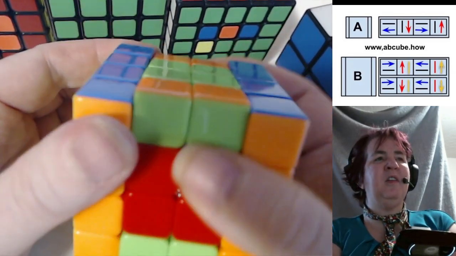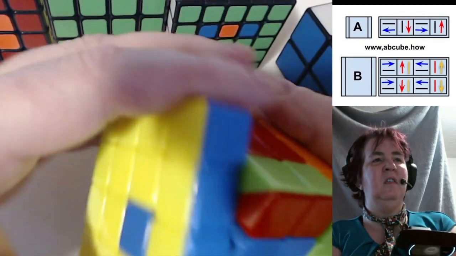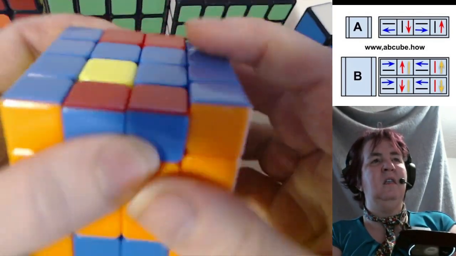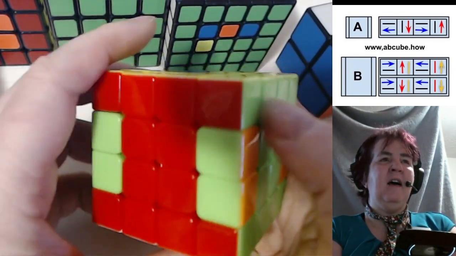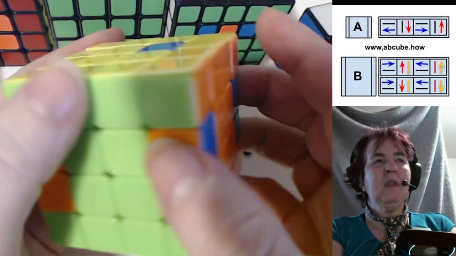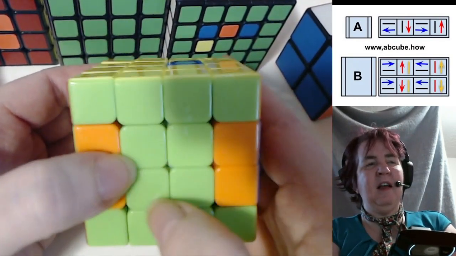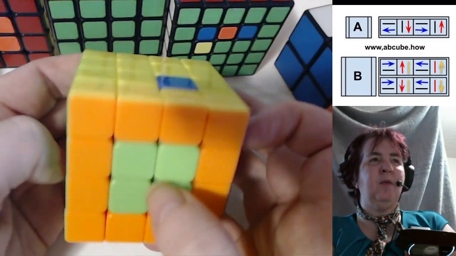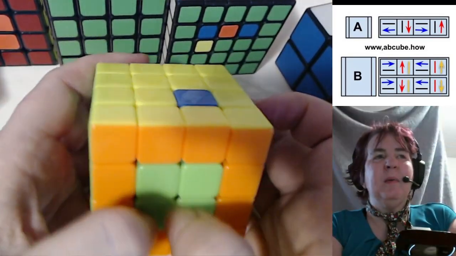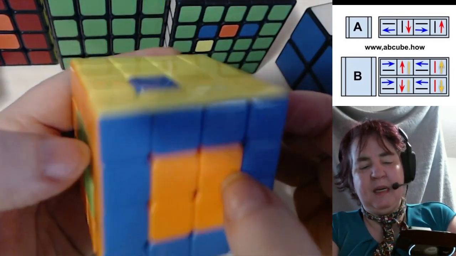Okay, so now the opposite edges, yellow and white, are left and right. So now I can work on the side edges. The problem here is that if I line up the centers, then the edges are off, and if I line up the edges, then the centers are a quarter off. If this were a 3 by 3, this would be a parity.